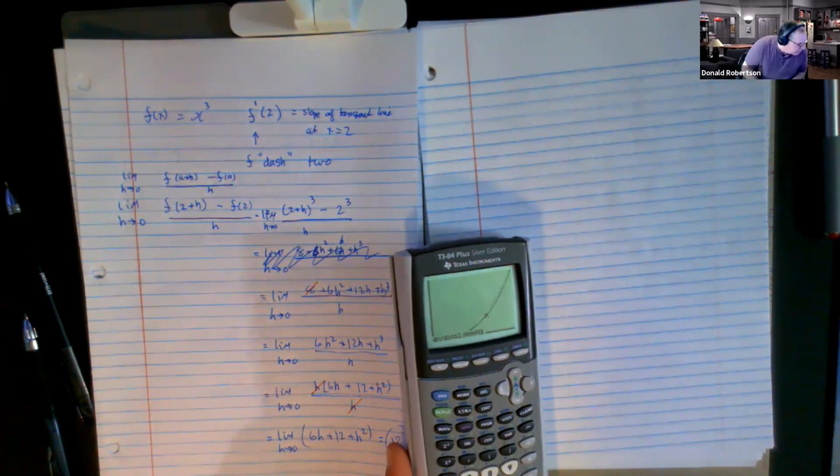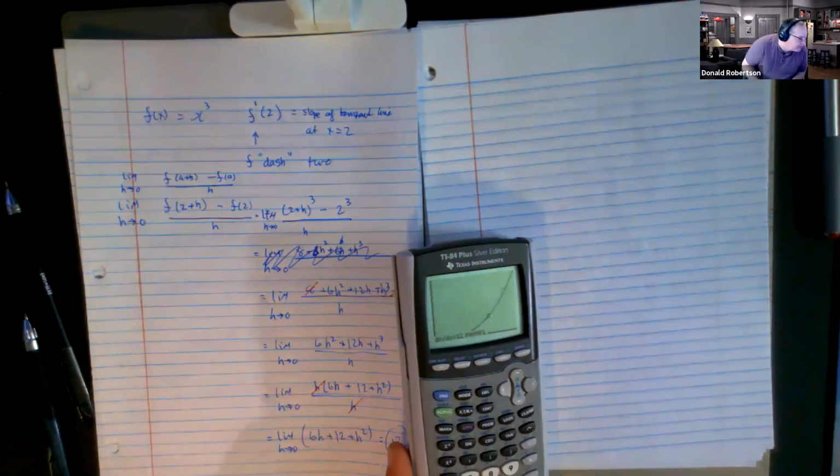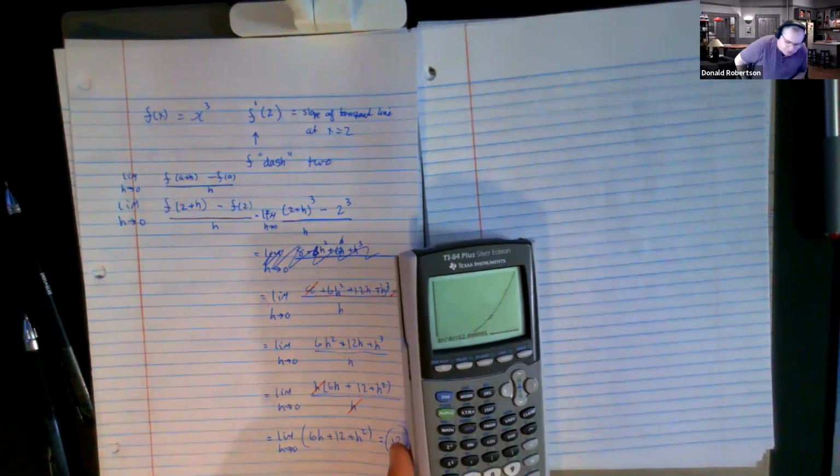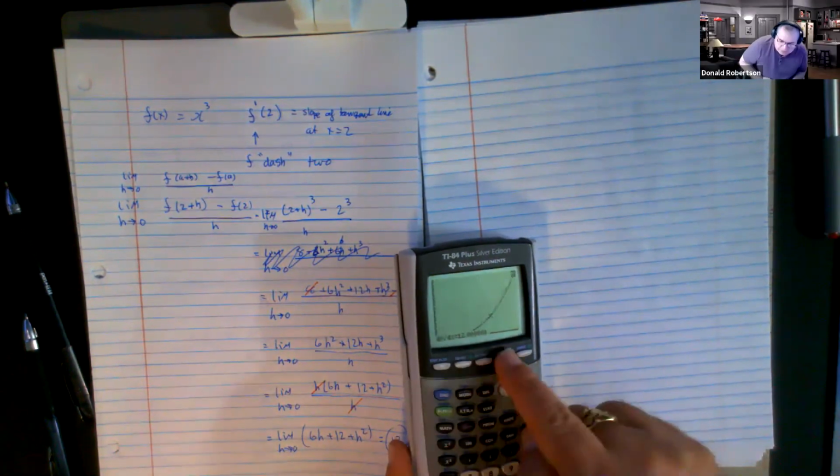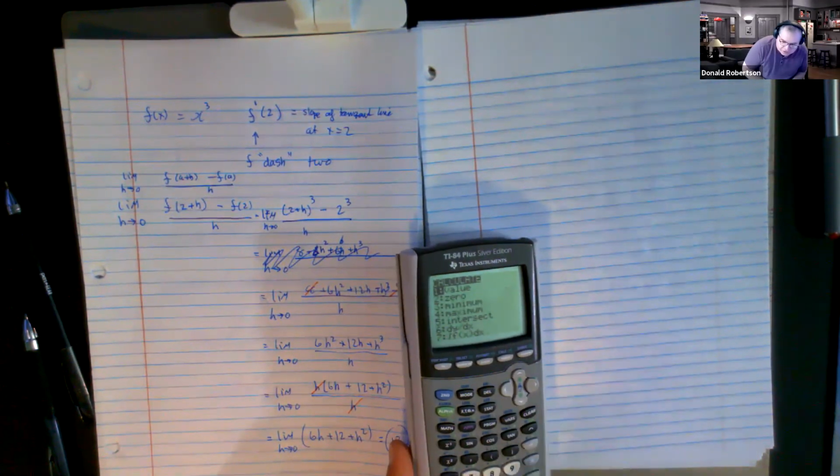Right, is that kind of, I don't know if it proves, but isn't it a check that it's 12? Now you might think, show me that again, by chance. Second calc, choice number 6, type in the x coordinate, in this case 2, press enter. And the slope is 12 point, lots of zeros and ones.